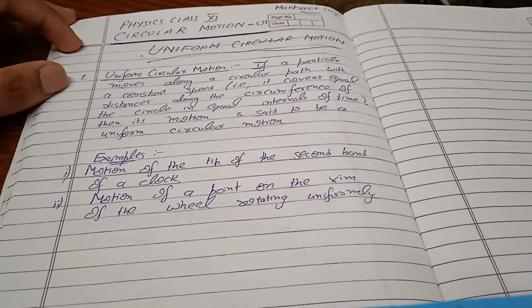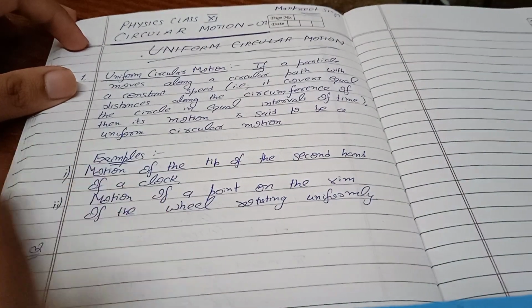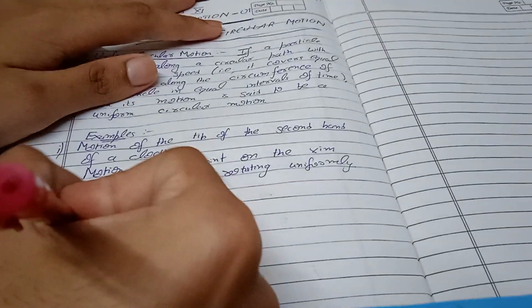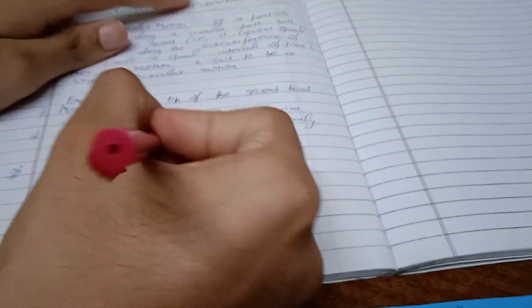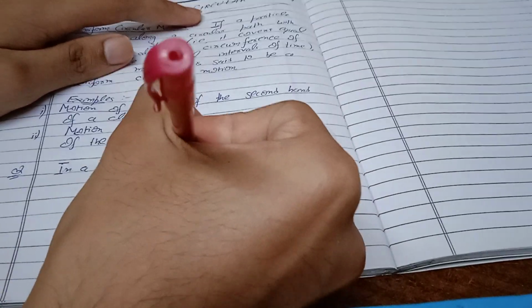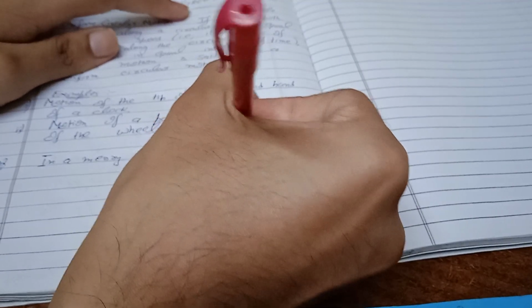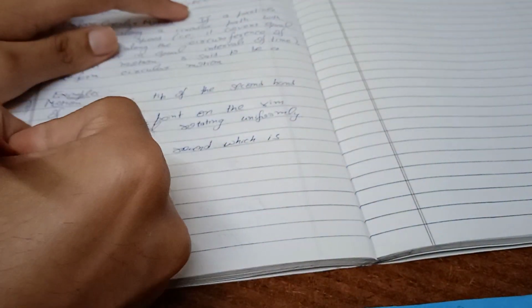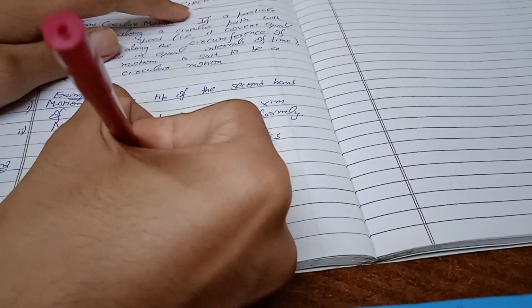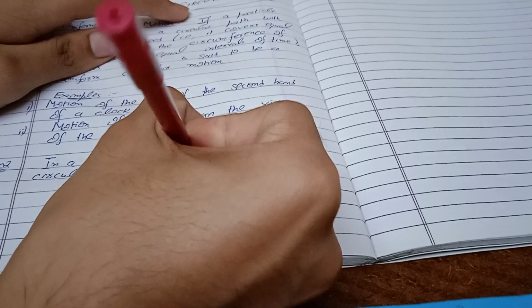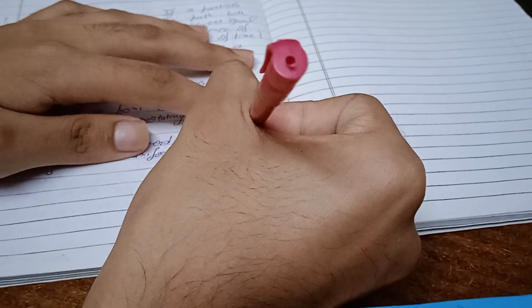So I should start the conversation with a question that is a very famous question of class 9th. The question says that in a merry-go-round which is circulating with uniform speed, let's say 10 meter per second.